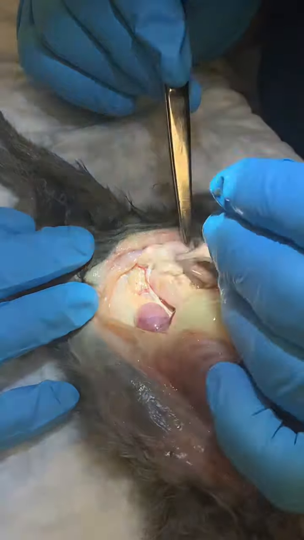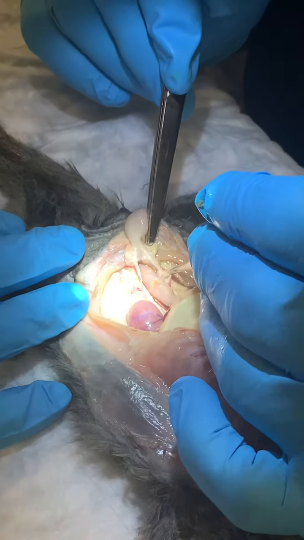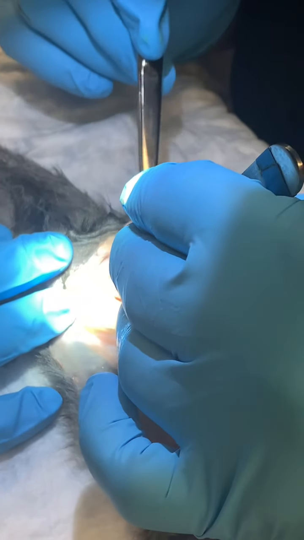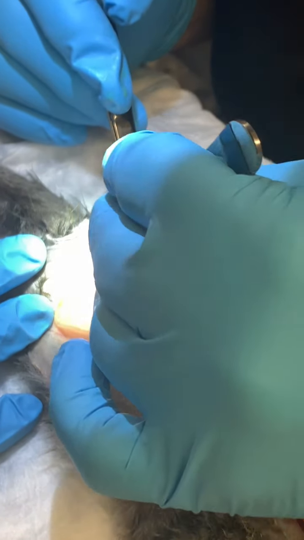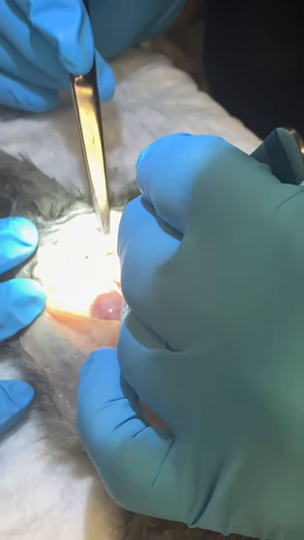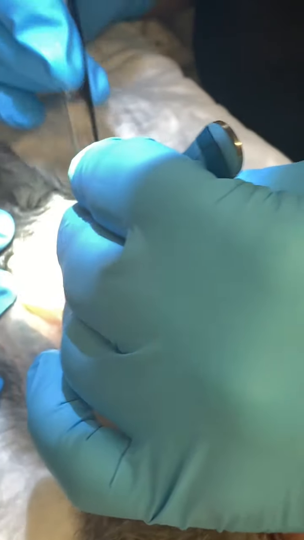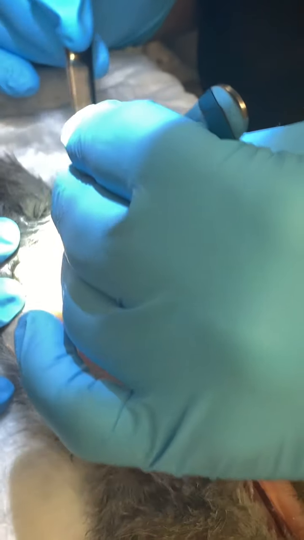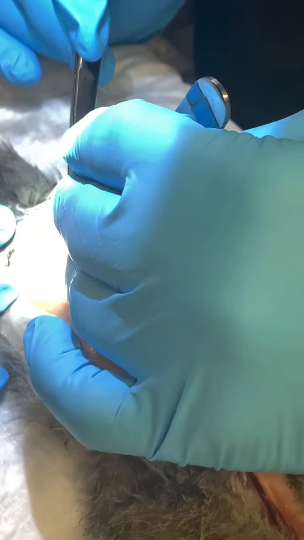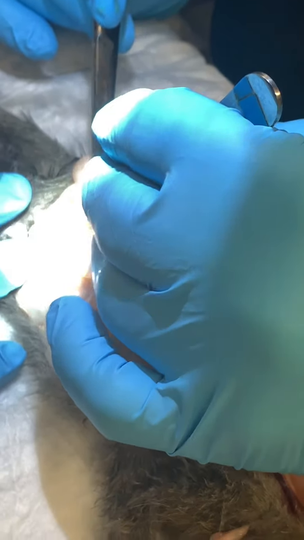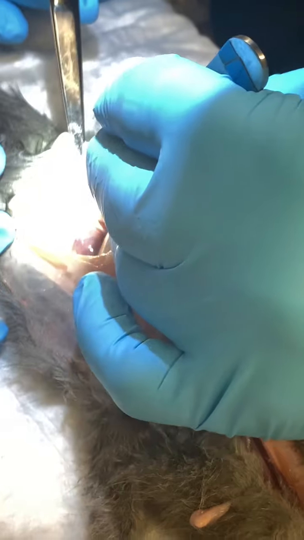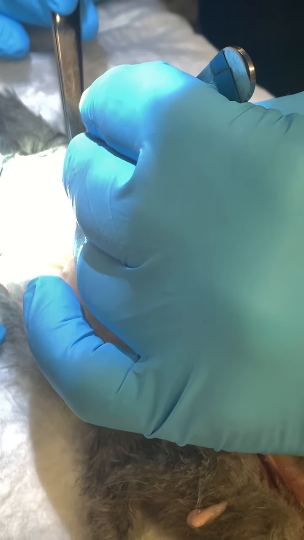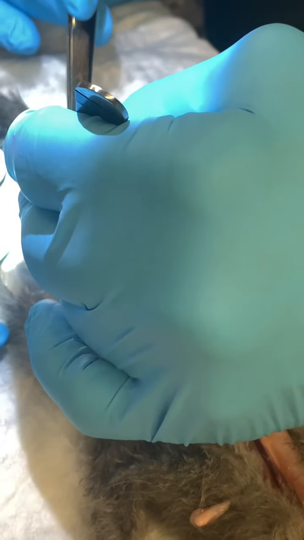So you lift this up and you should see the spermatic cords. And that might be, that's teeny tiny.